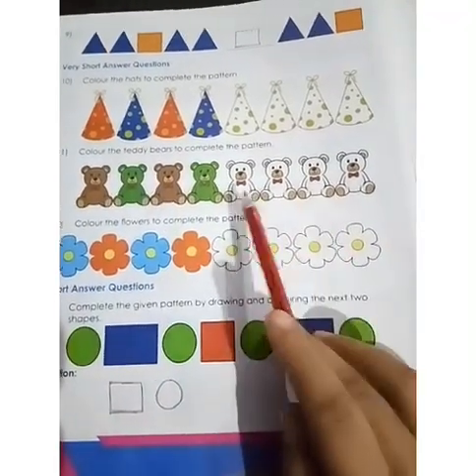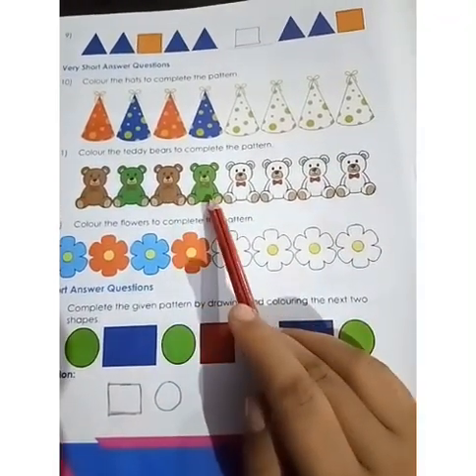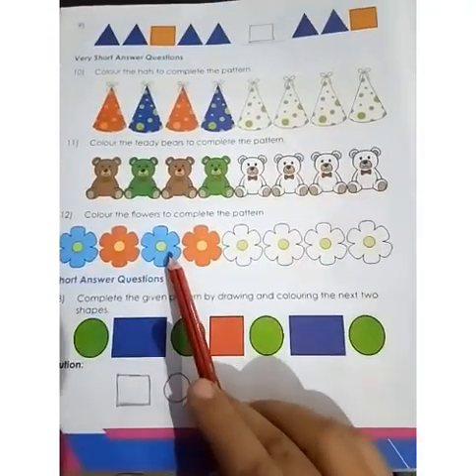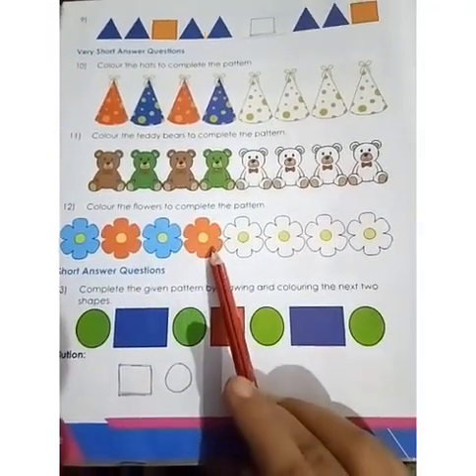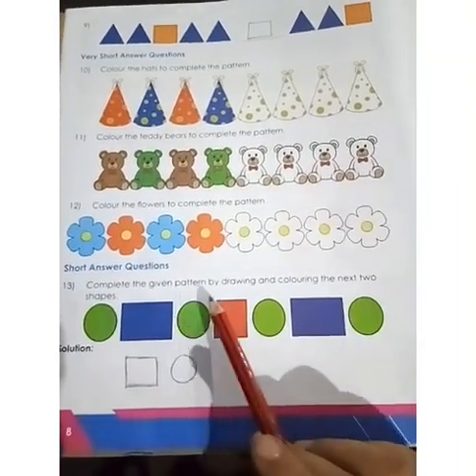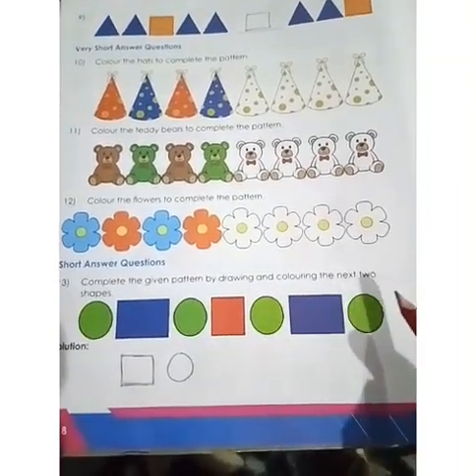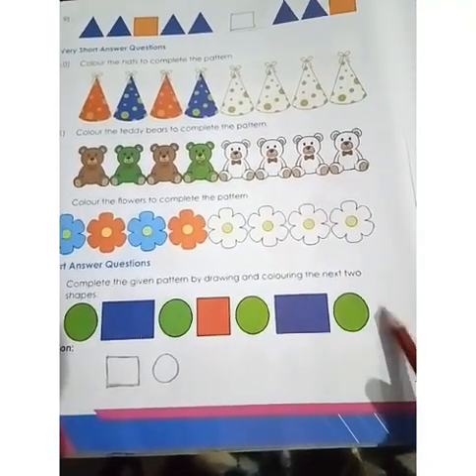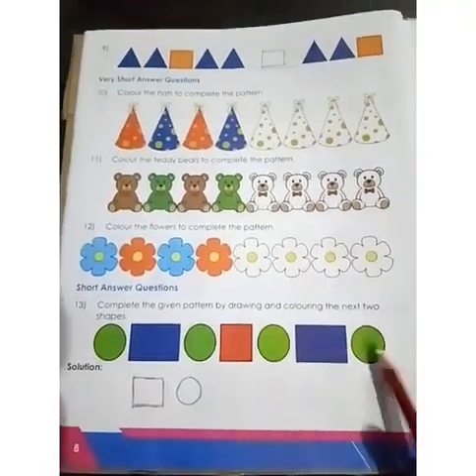Here for the teddy bear, 2 colors are given, the brown and the green. So you can complete the pattern. Similarly for the flower, it is blue and orange. Next, the question is: complete the given pattern by drawing and coloring the next two. So here we don't have to choose anything. We have to draw what will come after the last figure.